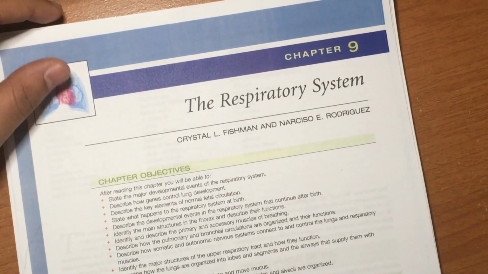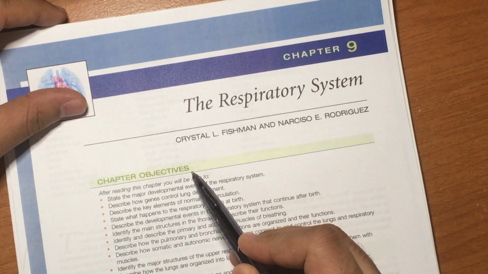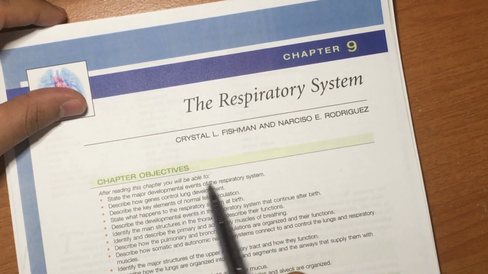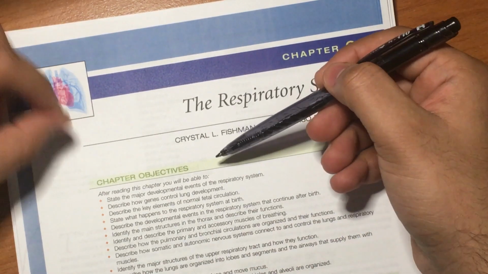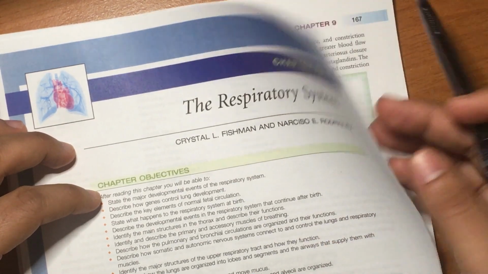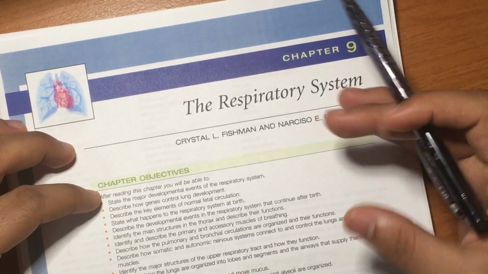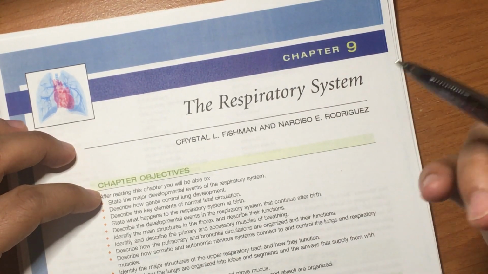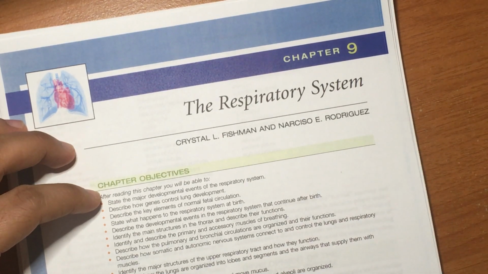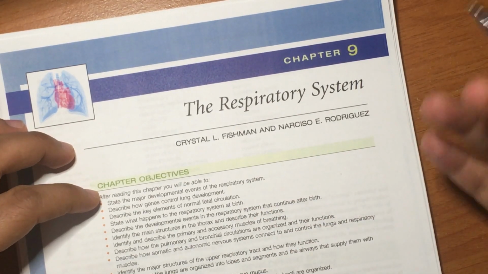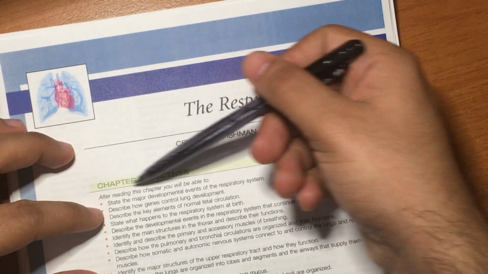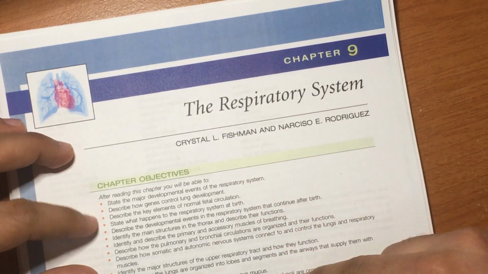So we're going to start with the chapter objectives. This first sentence tells you, after reading this chapter you will be able to. There's reading where you just read the whole chapter, and there's reading and understanding little by little. I always think that if you read the whole chapter in detail and then right after read the whole chapter without detail, it helps. Whatever is best for you. So they're saying after reading this chapter, you should be able to do the following things.